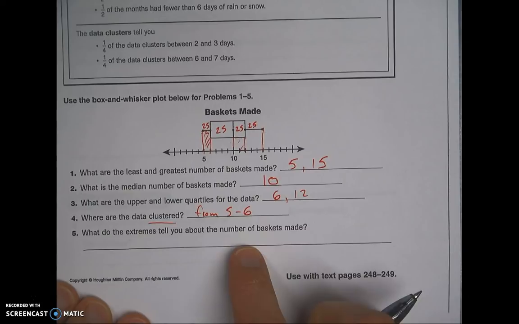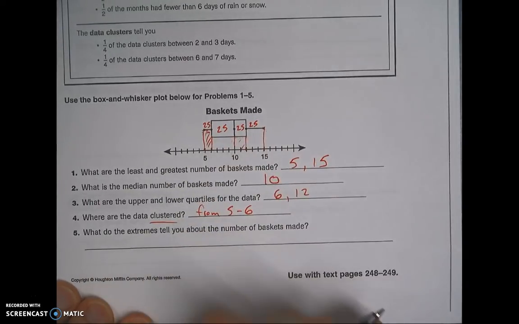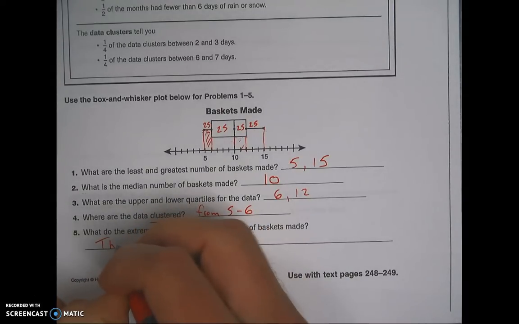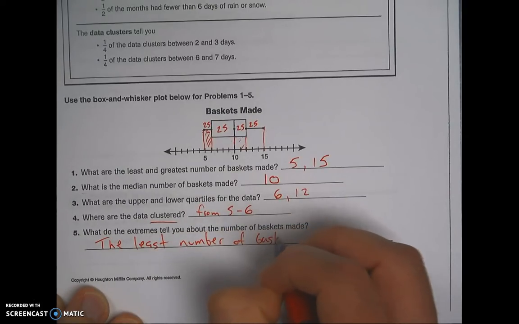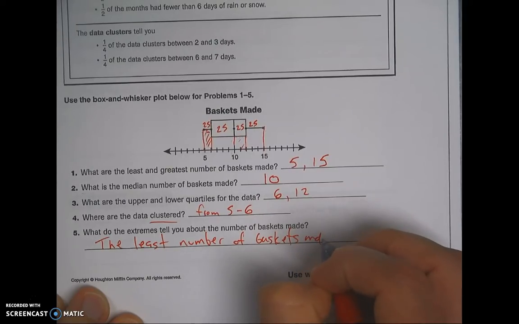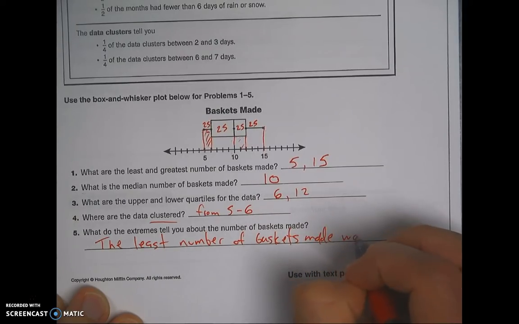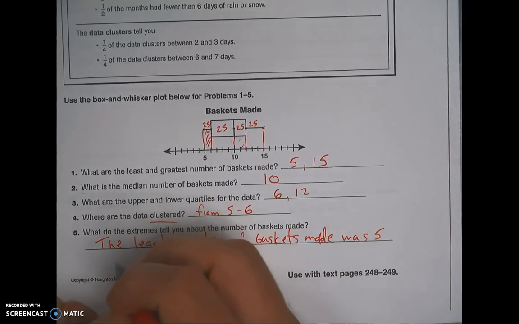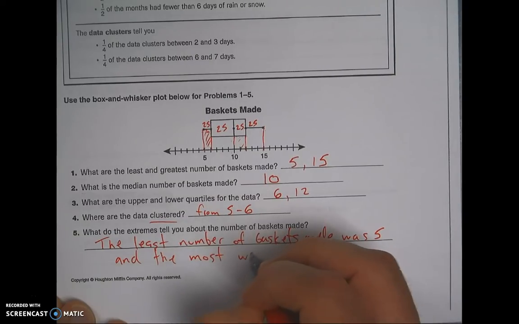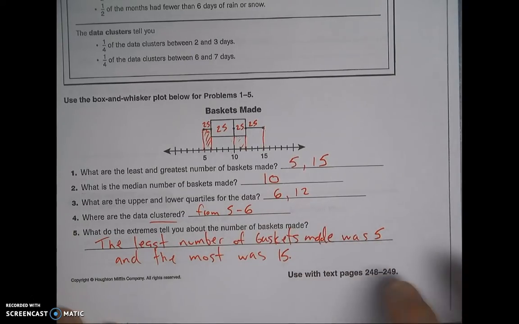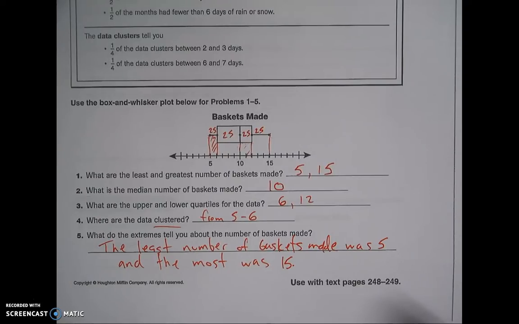And now it's just asking you to see if you understand what the extremes actually represent. So what do the extremes tell you about the number of baskets made? It tells you the least number of baskets made was 5. And the most was 15. So it tells you the least, and it tells you the most. All right, let's flip it over.